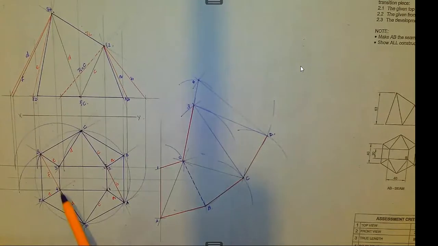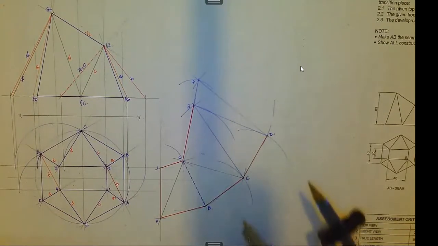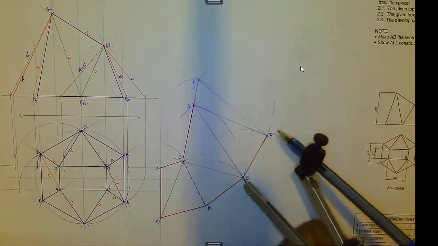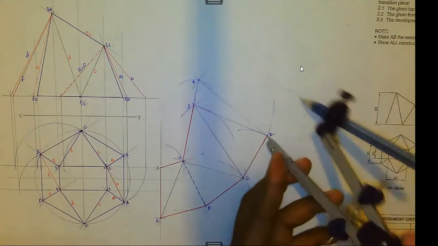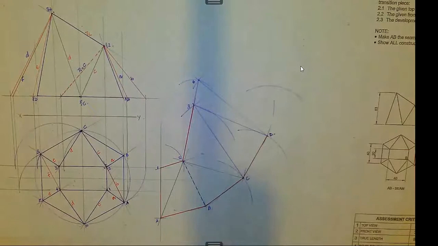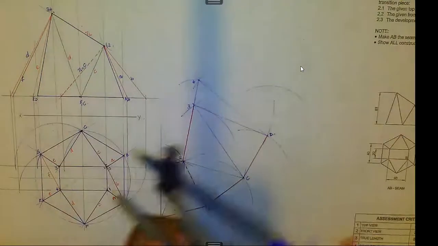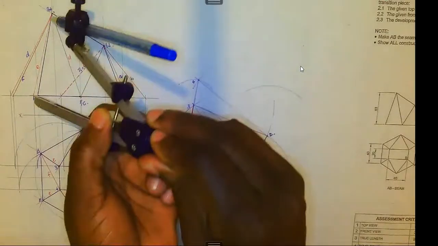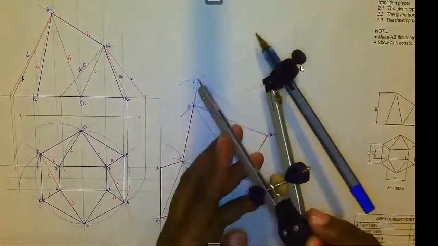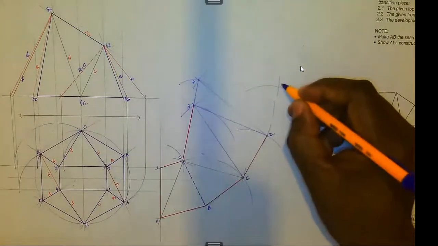Now I have got point 4. The next one that I require is point E. Point E is as a result of DE as well as 4E. I'm going to take this one for DE, stand here, describe an arc like that. Then I need line E, which is this one. I'm going to take that, even from here, it's fine. Get that one, stand there and describe an arc. There you go. Now that's point E, okay?